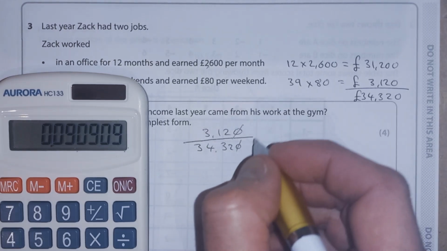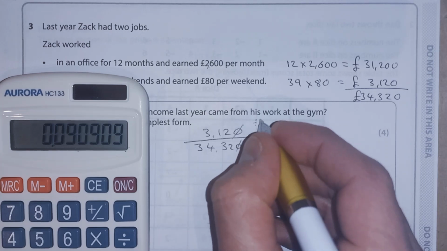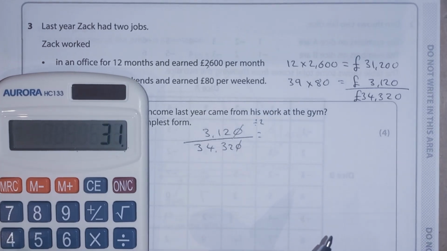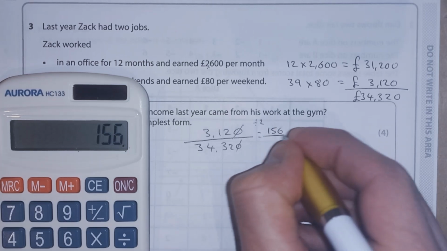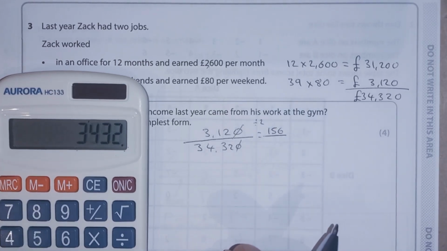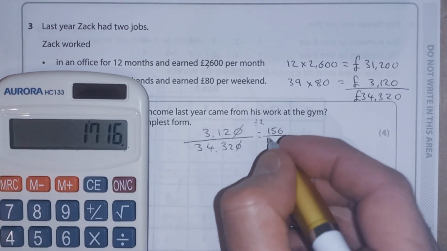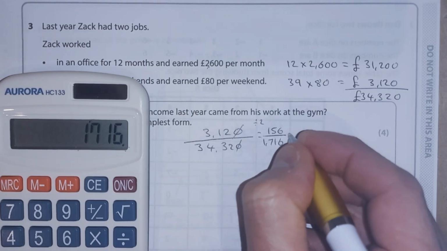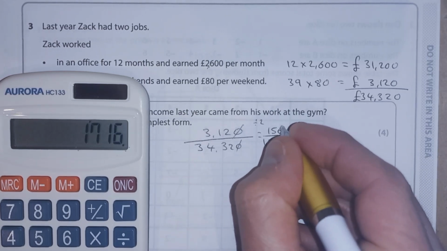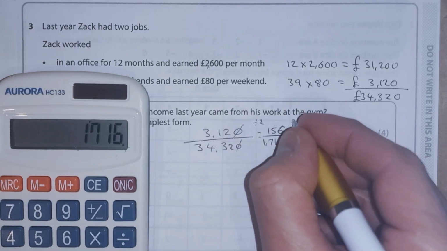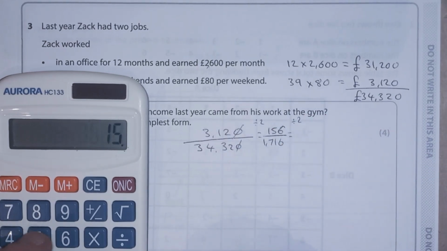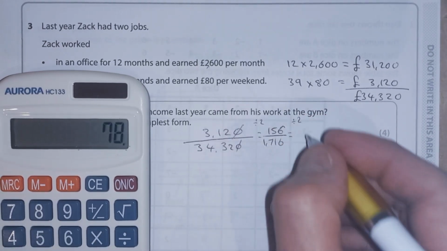3,432. Well, they're both even, so let's divide them both by 2. So 312 divided by 2 gives us 156. And 3432 divided by 2 gives us 1,716. Now, you could try and do it quicker ways, look for bigger numbers, but they're still both even, so I'm just going to keep dividing by 2.